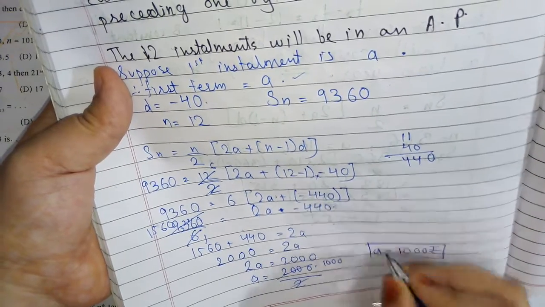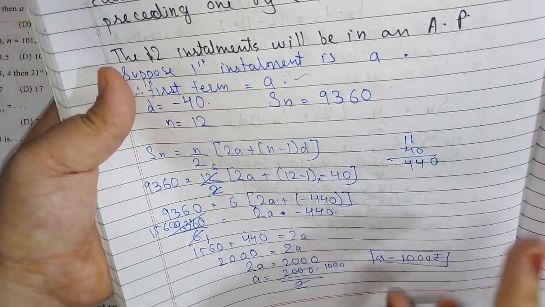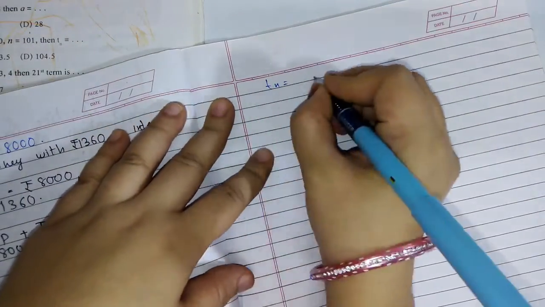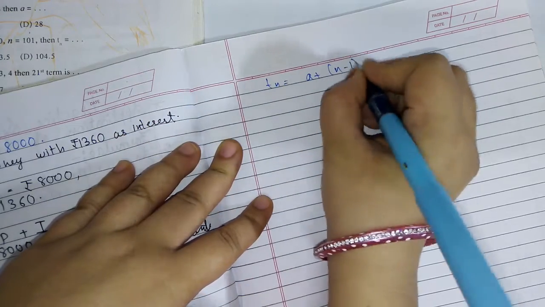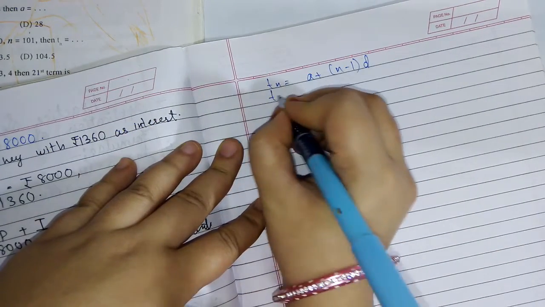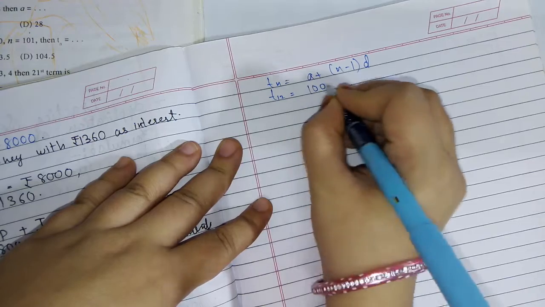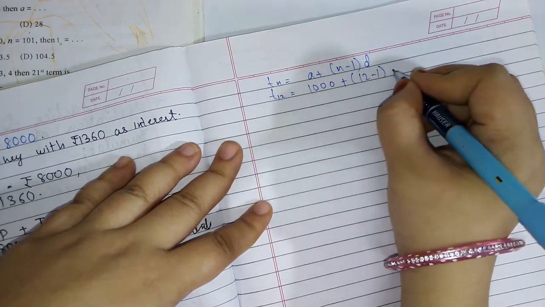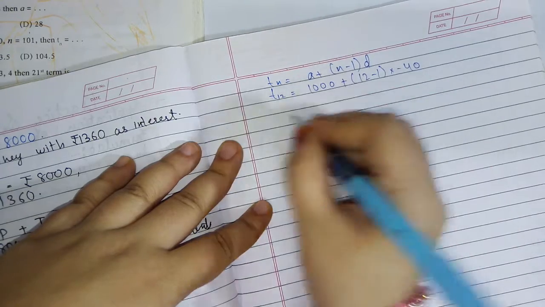Now from this value of A we can find the last installment, that is T12. So Tn is equal to A plus n minus 1 into d. So T12 is equal to A, we got 1000, plus n will be 12 minus 1, and the common difference multiplied by minus 40.